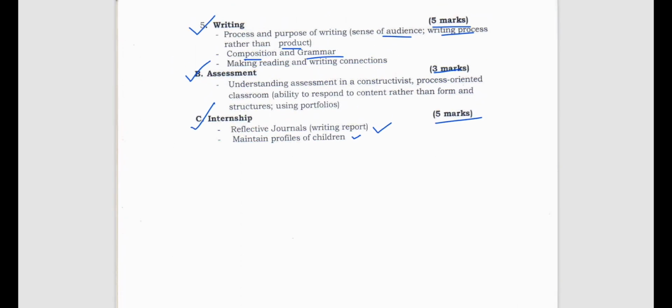So student portfolio you already heard, right? You know what is student portfolio is. Then you know anecdotal records, so those things. And writing reports like diary, maintaining teachers diary, maintaining assembly diary, then lesson plans and minute writing, all those things come under this. All right, reflective journals or writing report, maintain profiles of children, right? So these are the parts of internship. So internship is for how many marks? Internship is for 5 marks.